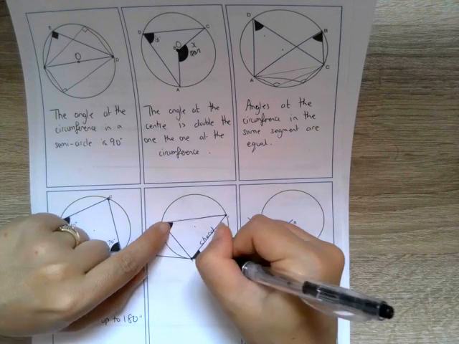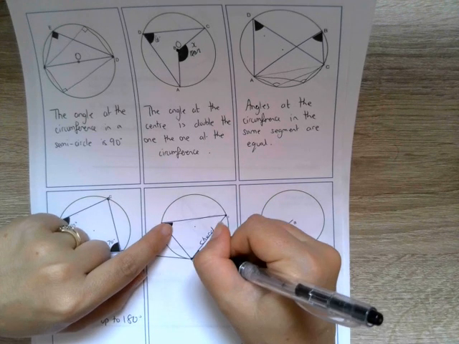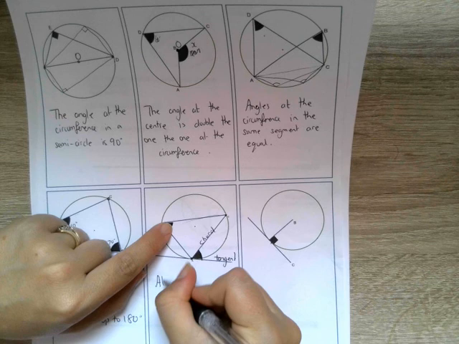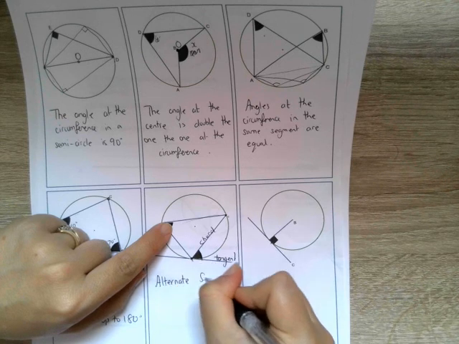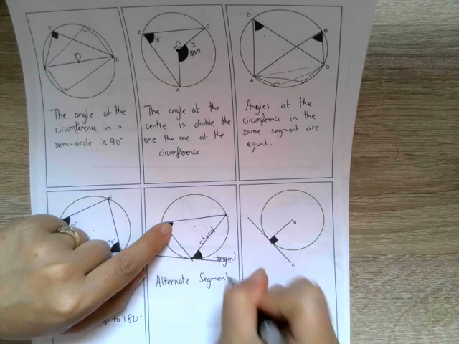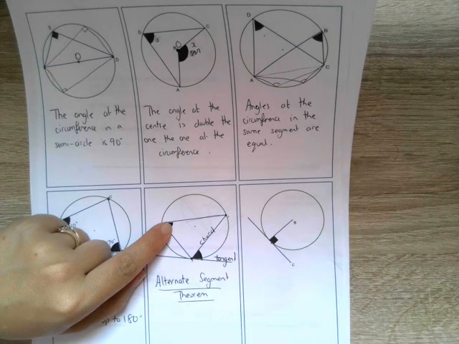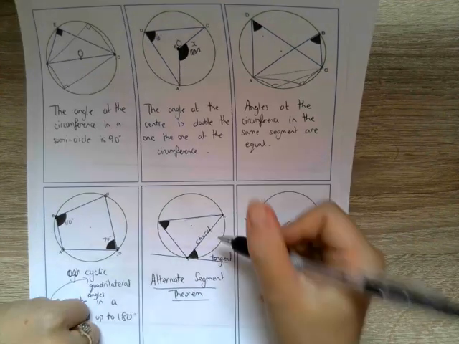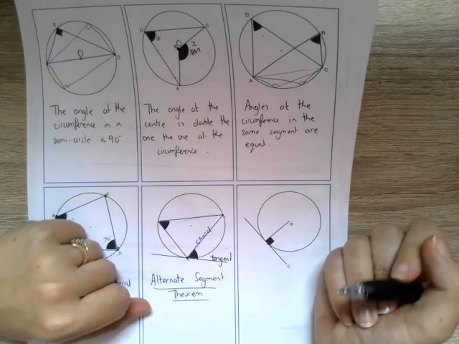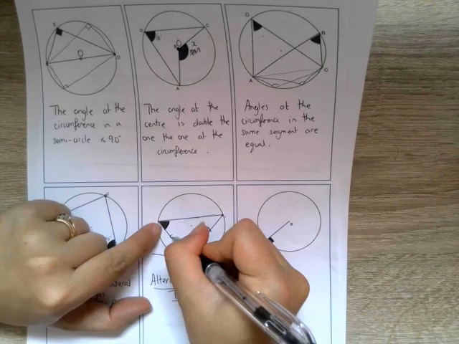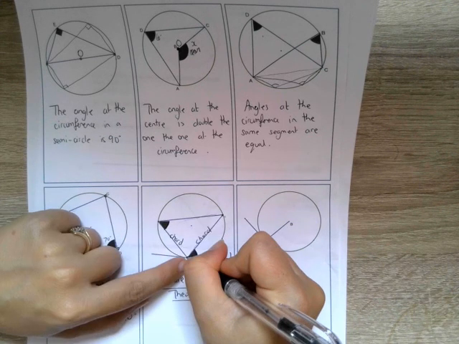Now this one has got a nice name for it, so alternate segment theorem. So it's not as wordy as the others actually. The only thing with this one is that it's a lot trickier to spot in the exam. So it's the alternate segment theorem, so that is the chord and the tangent. So likewise, this line here is also a chord, isn't it? So from here to here, that's also a chord, and that's still the tangent.